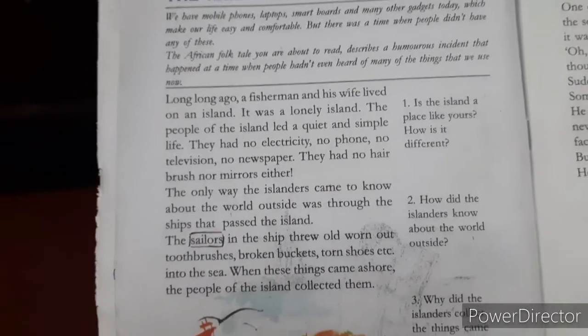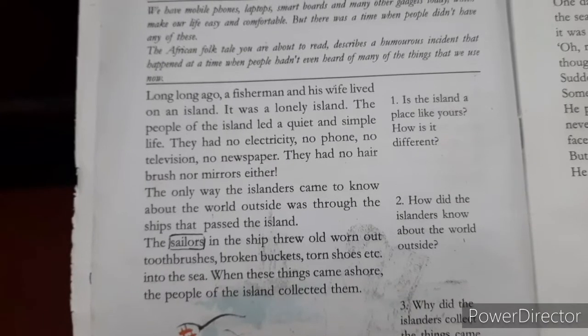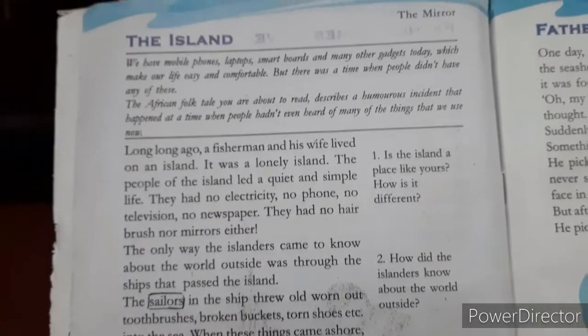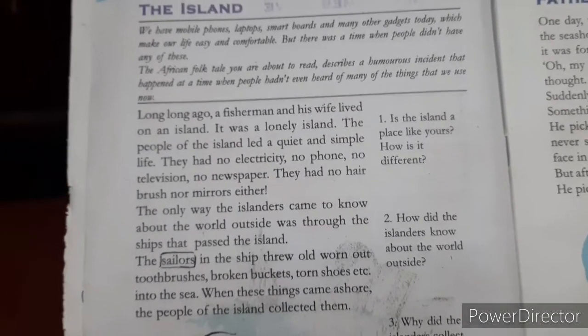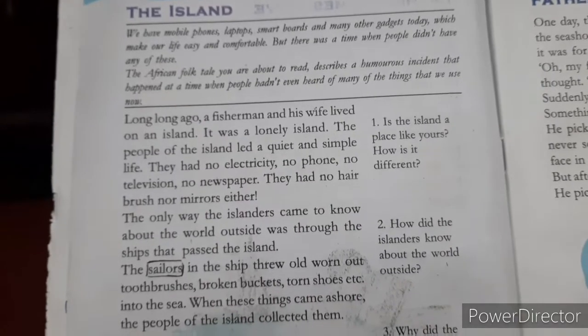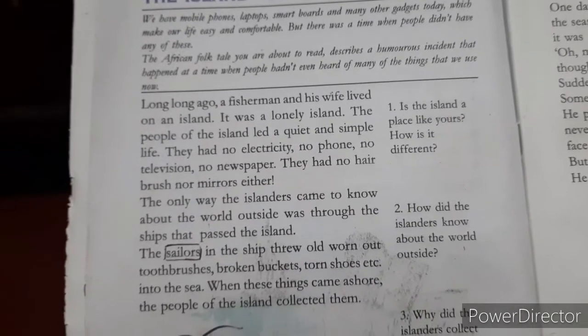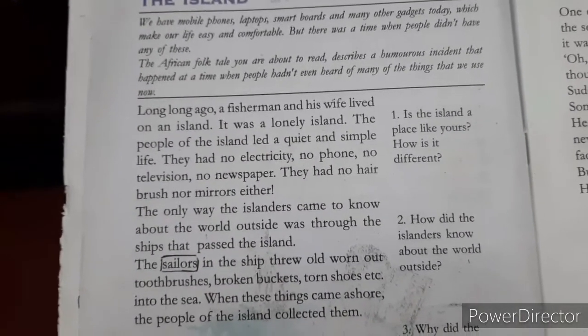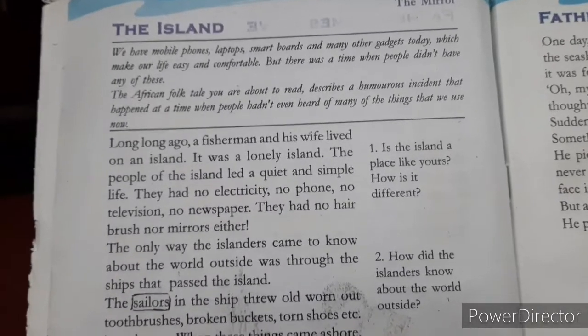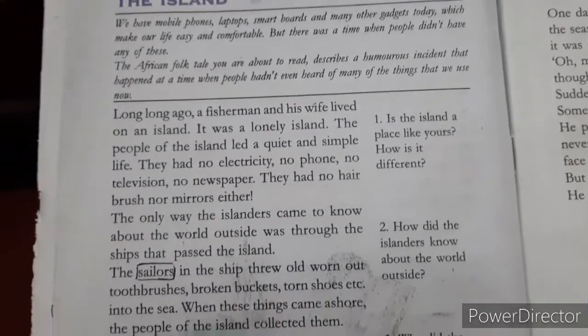And the people of the land have no electricity, no telephones, no television, no newspaper, etc. They don't know about toothbrushes and mirrors also.